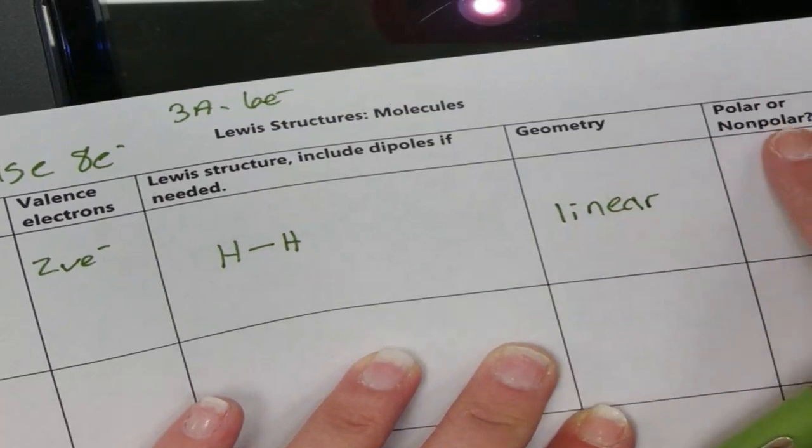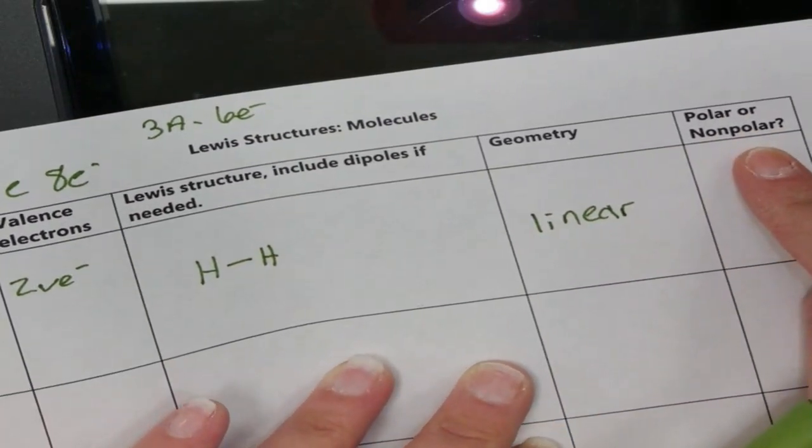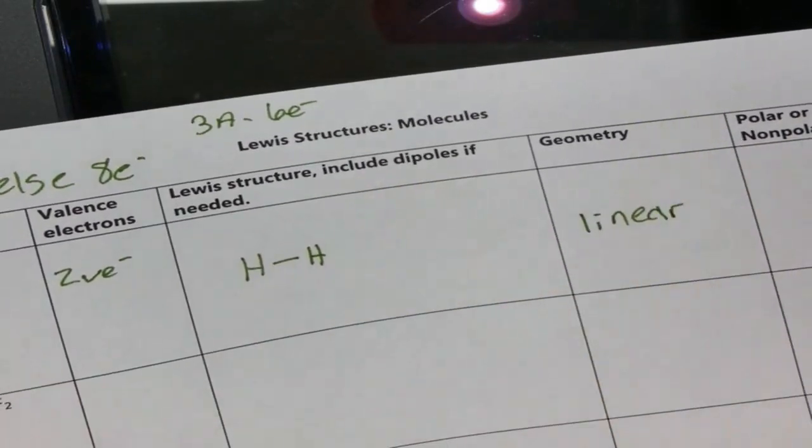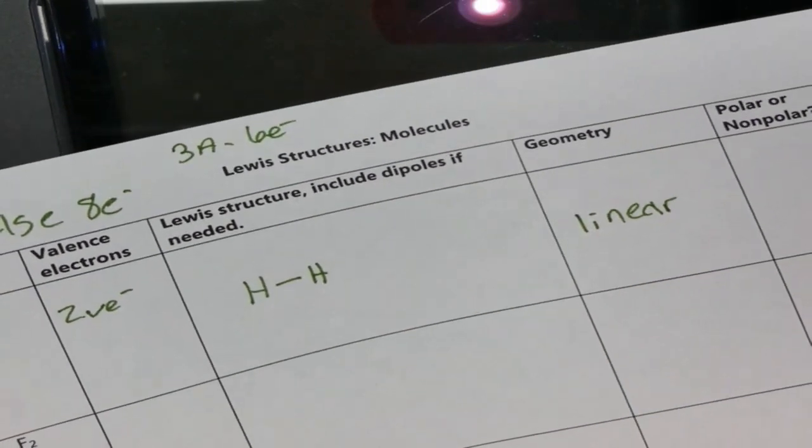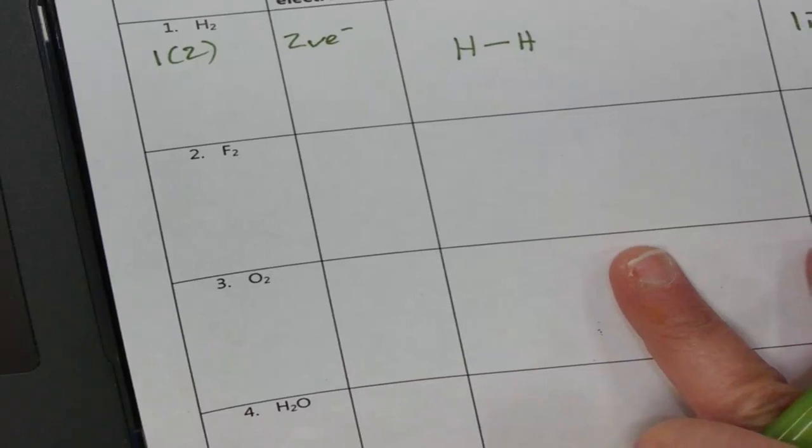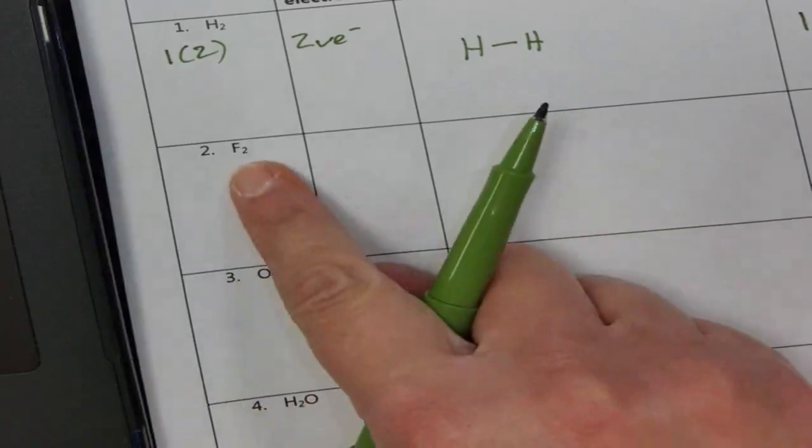Now, we're going to come back and talk about the polar, nonpolar, and the dipoles in a separate video. Let's just practice drawing for today's lesson. F2.